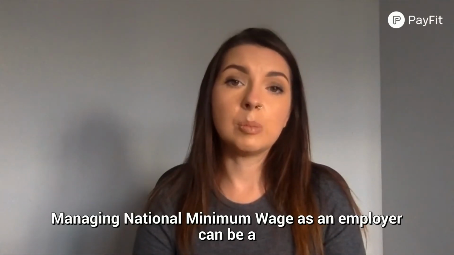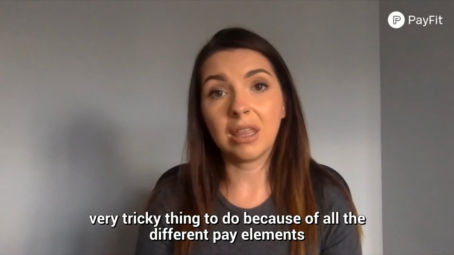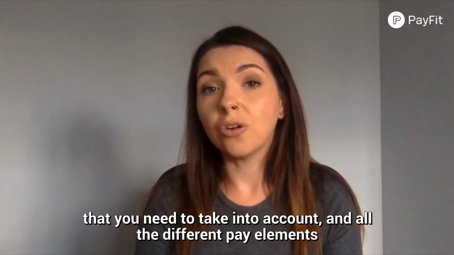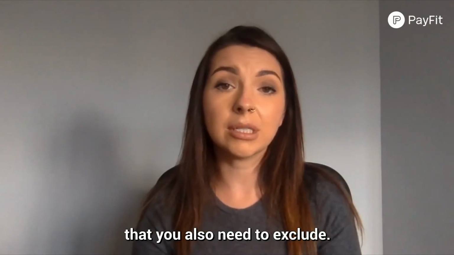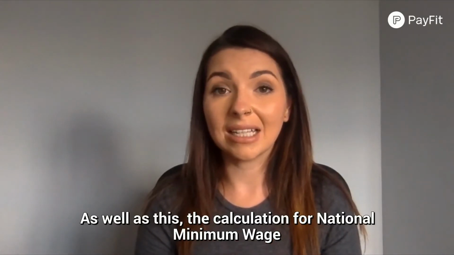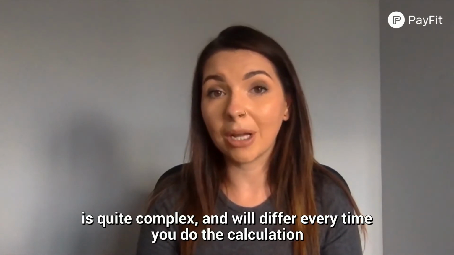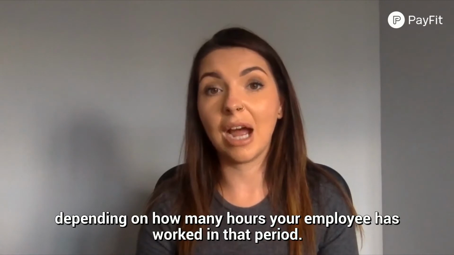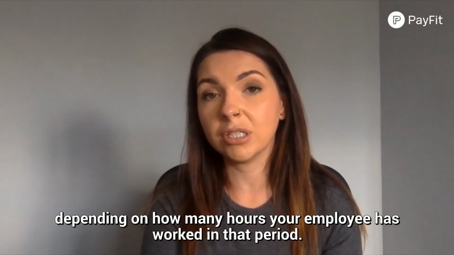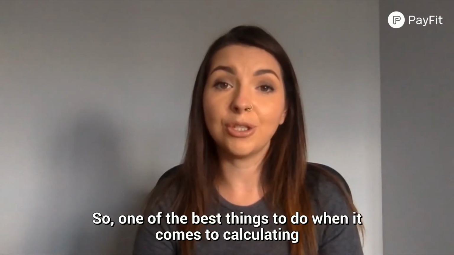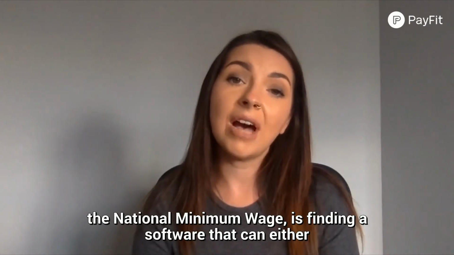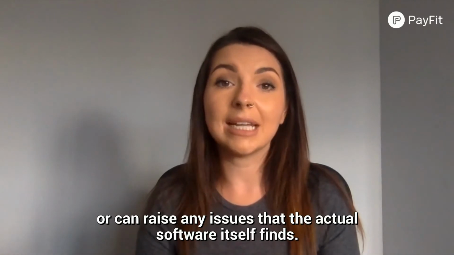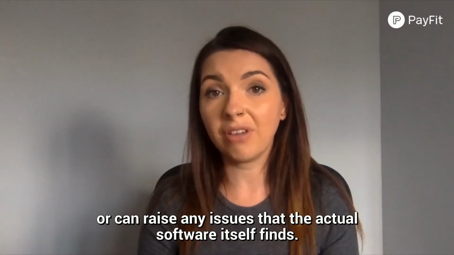Now, managing the national minimum wage as an employer can be a very tricky thing to do because of all the different pay elements that you need to take into account and all the different pay elements that you also need to exclude. As well as this, the calculation for national minimum wage is quite complex and will differ every time you do the calculation depending on how many hours your employee has worked in that period. So one of the best things to do when it comes to calculating the national minimum wage is finding a software that can either assist with your reporting or can raise any issues that the software itself finds.